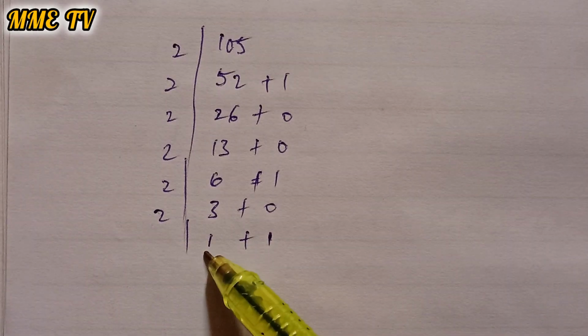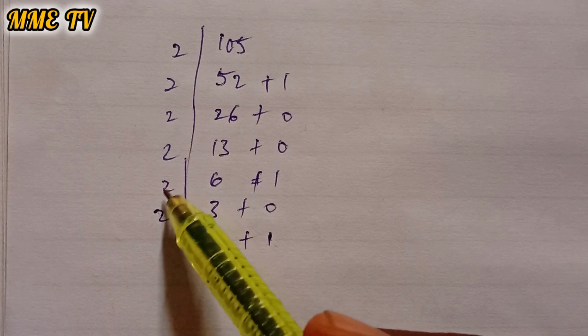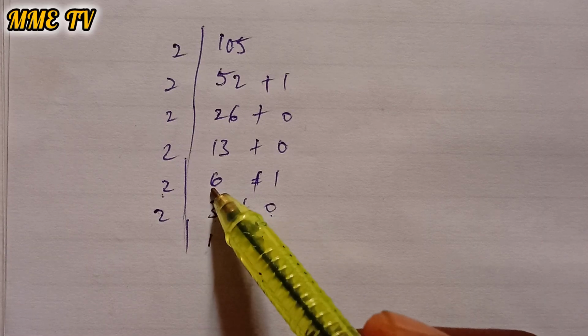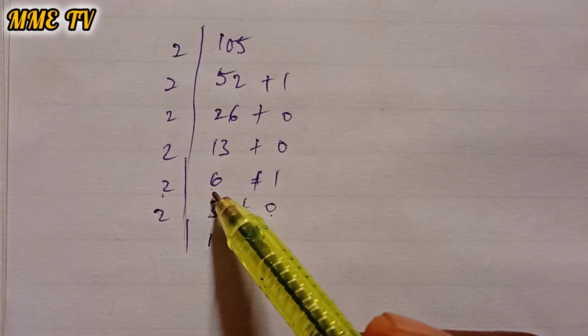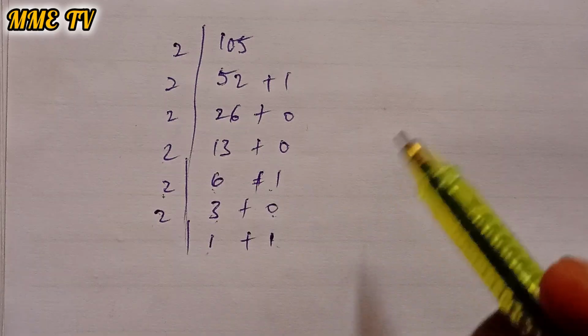Because here 2 times 1 is going to give us 2, plus this one will give us this back. Again, 2 times 3 here is going to be 6, plus 0 is going to be what? 6. Now 2 times 6 here is going to be 12, plus this one is going to be what? 13. I hope this is clear.